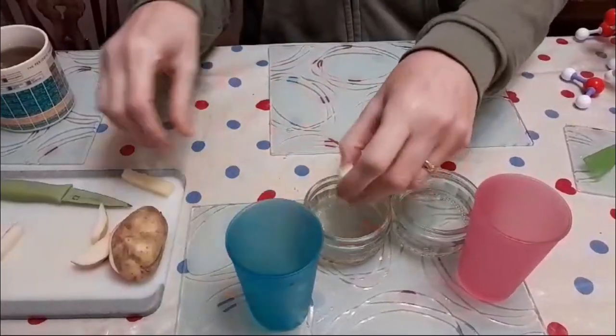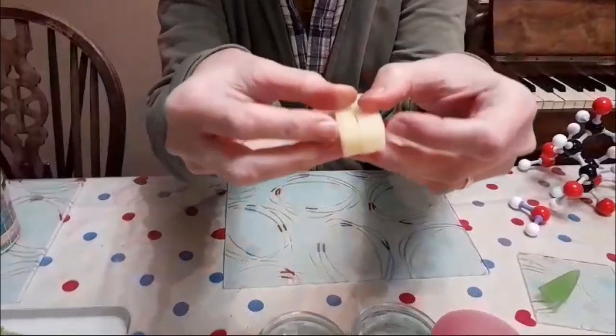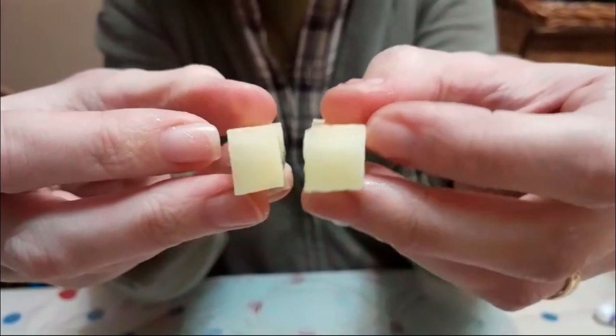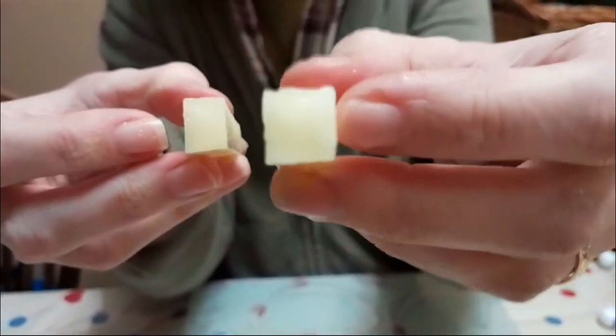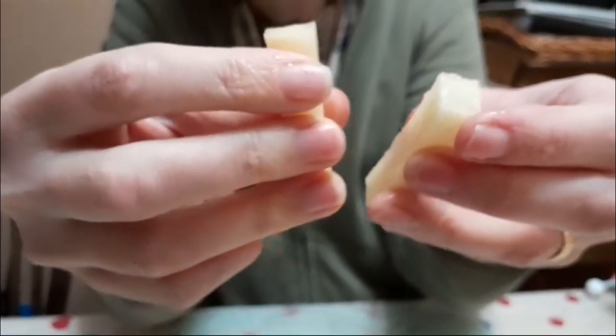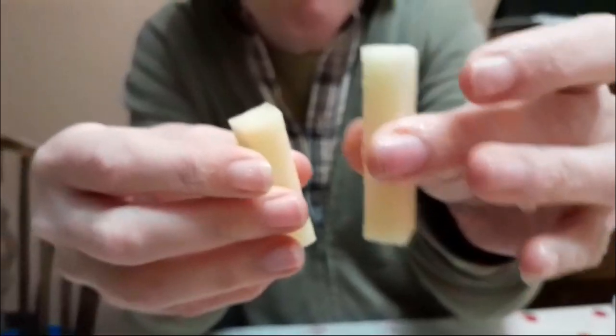So, all right, I've got my 2 bits of potato and we should see, oh, there you go, look at that. They were the same size, but look how nice and big and fat my hypotonic one is compared to my hypertonic. This one, oh, it's all squidgy and big and nice.